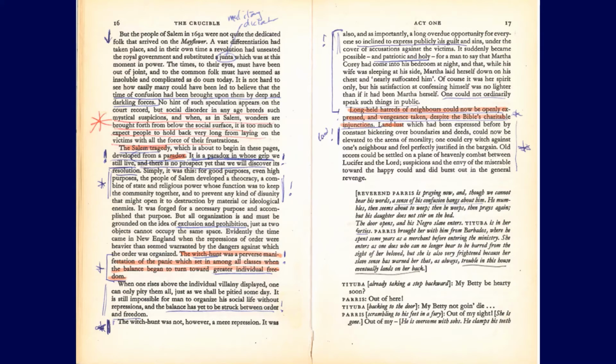But all organisation is and must be grounded on the idea of exclusion and prohibition, just as two objects cannot occupy the same space. Evidently, the time came in New England when the repressions of order were heavier than seemed warranted by the dangers against which the order was organised. The witch hunt was a perverse manifestation of the panic which set in among all classes when the balance began to turn towards greater individual freedom.